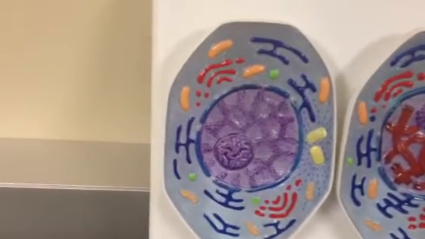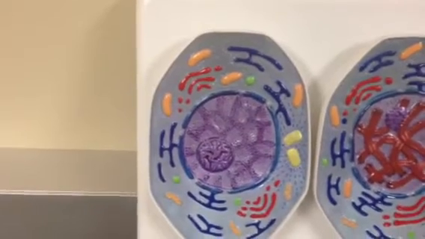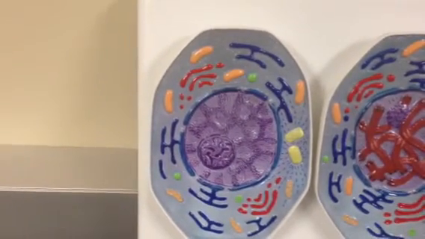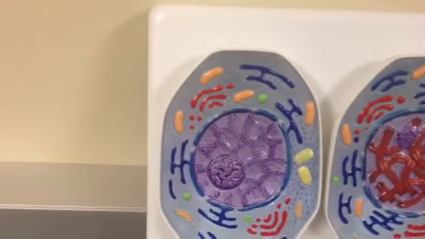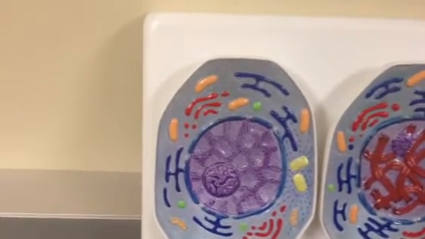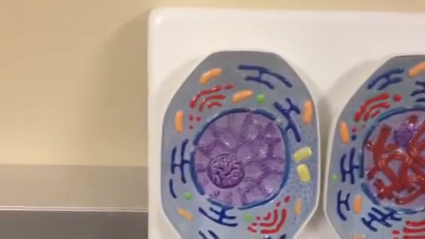What goes on in interphase is the cell is preparing to divide. It spends about 90% of the cell cycle in interphase, going through gap 1, S, and gap 2. In those, it will grow in size, make organelles, and duplicate DNA.